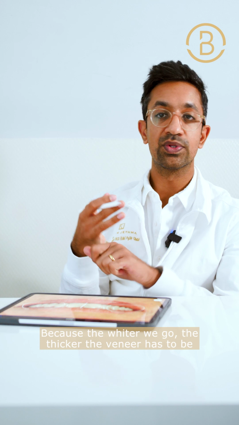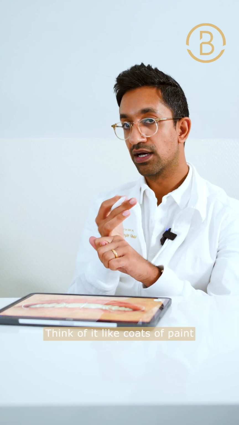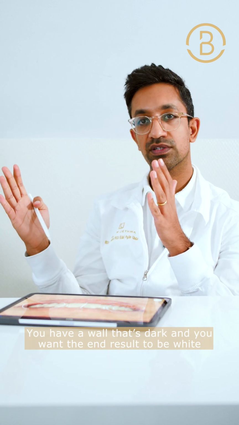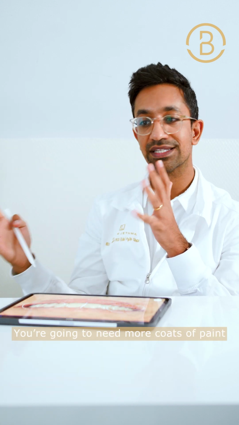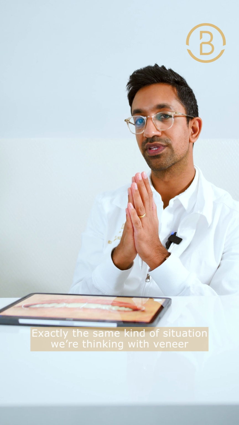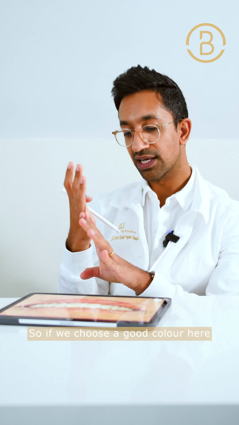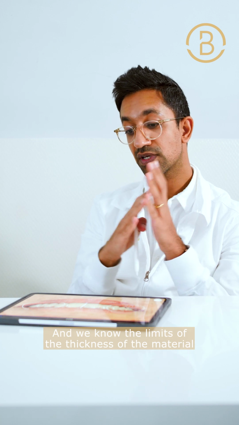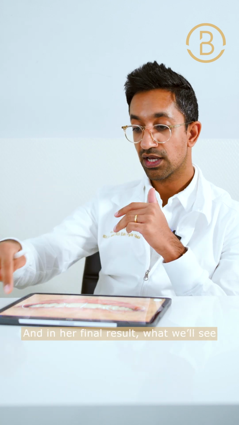because the whiter we go, the thicker the veneer has to be. Think of it like coats of paint. You have a wall that's dark and you want the end result to be white, you're going to need more coats of paint. Exactly the same kind of situation we're thinking of with a veneer. So if we choose a good color here and we know the limits of the thickness of the material, we can do this without preparation.